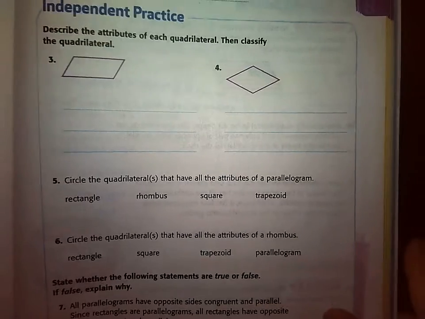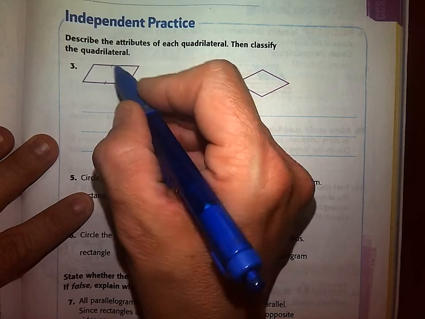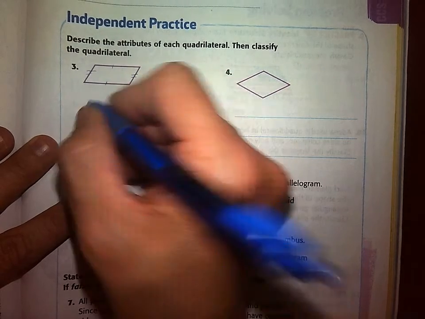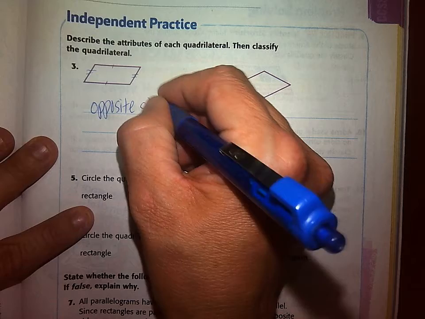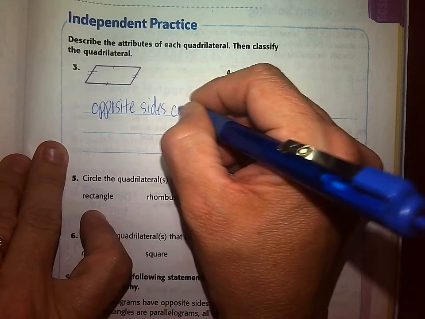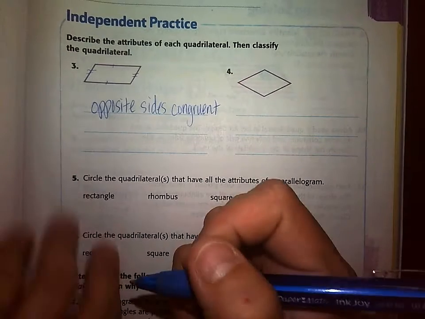Okie dokie, let's do some independent practice. It says, describe the attributes of each quadrilateral, then classify. So I've got opposite sides congruent, or equal.